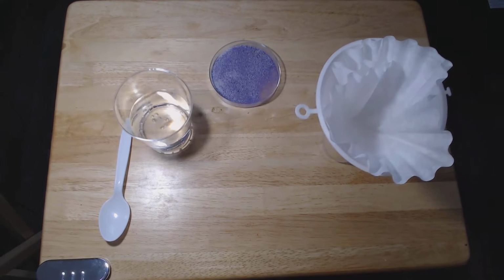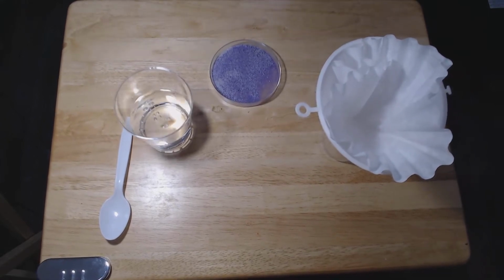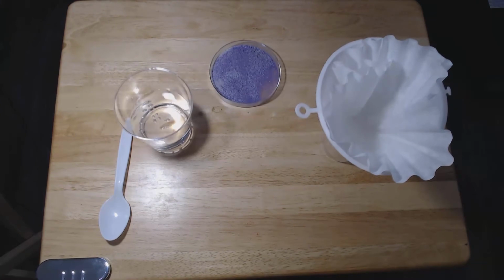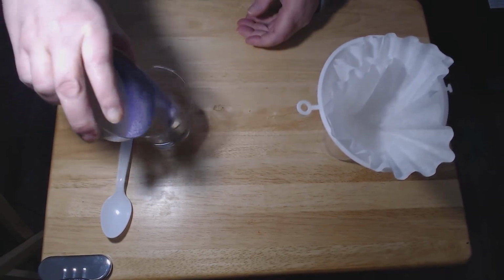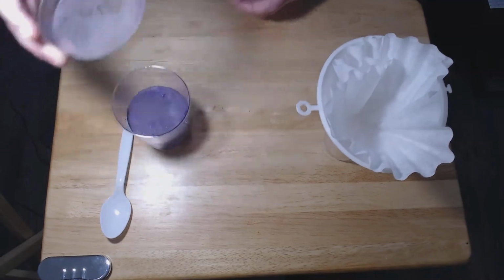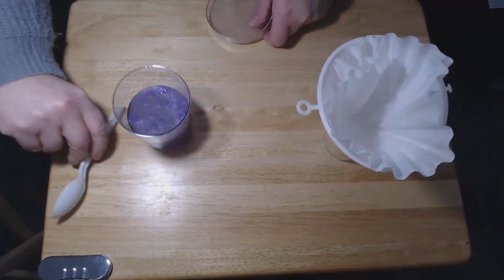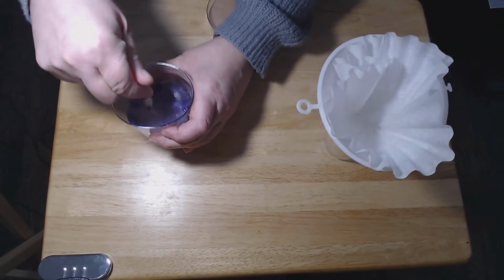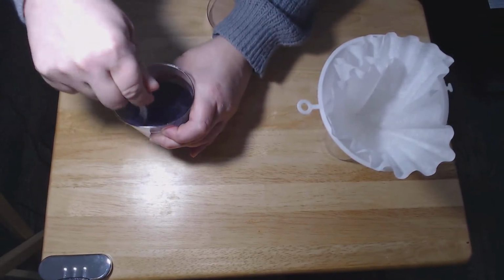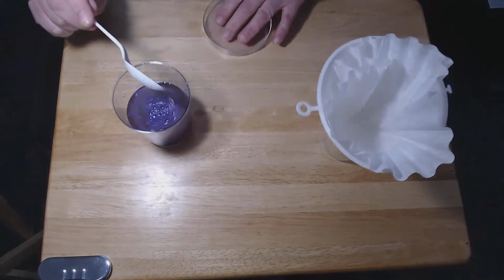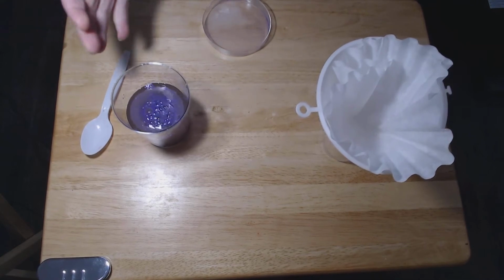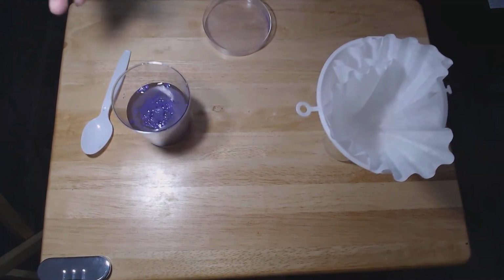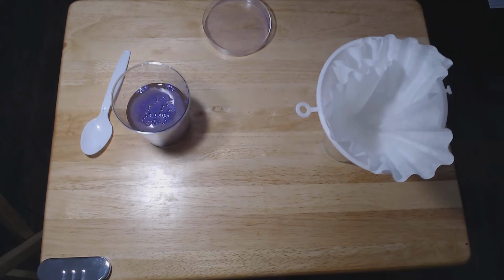Now we need to talk about how we're going to separate the salt from the sand. We know that salt dissolves in water, but sand does not. So I'm going to dump the salt and the sand into the cup and give it a stir. The salt has dissolved in the water, while the sand, some of it has sunk to the bottom, some of it has floated to the top.